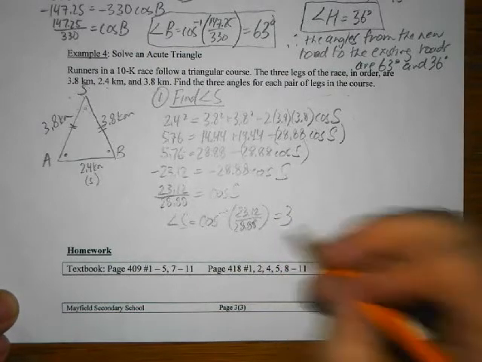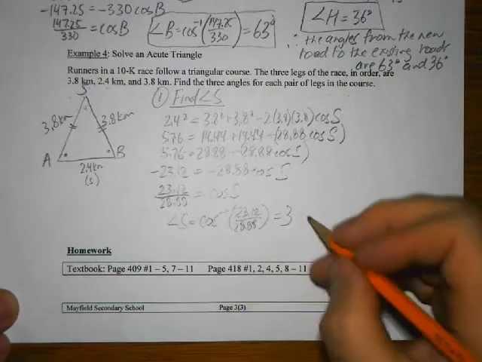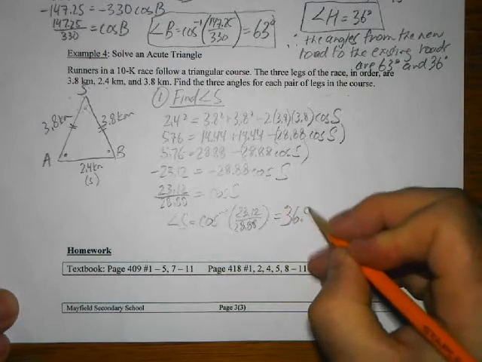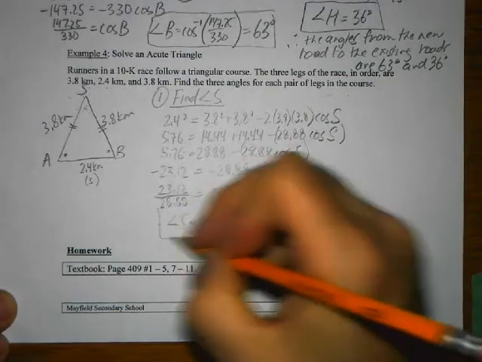What did it ask for rounding here? Well, I'm going to leave it to the nearest tenth. I think I did that because of the next part. So there's the first angle, this is 36.8.